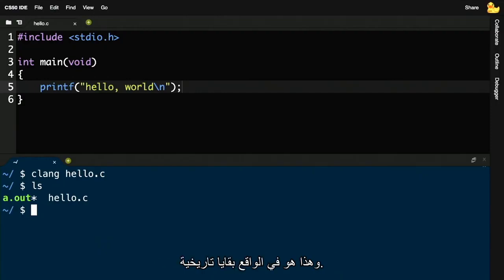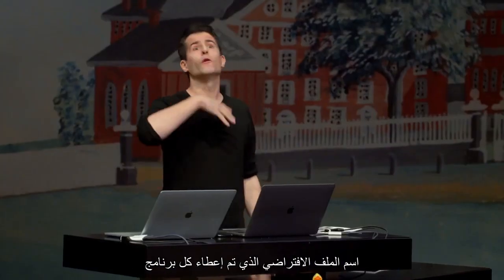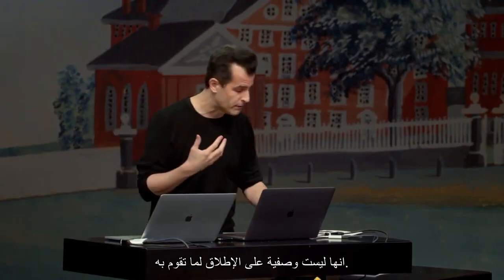And this is actually a historical remnant. Years ago, when humans would use a compiler to compile their code, the default file name that every program was given was a.out, for assembly output. More on that in a moment. But this is kind of a stupid name for a program. It's not at all descriptive of what it does.